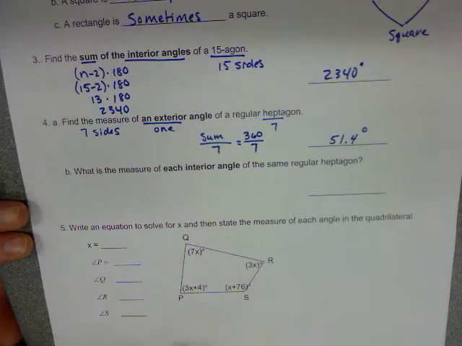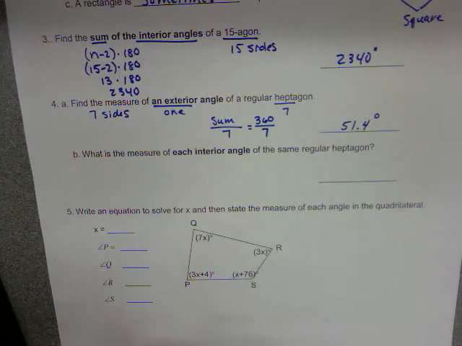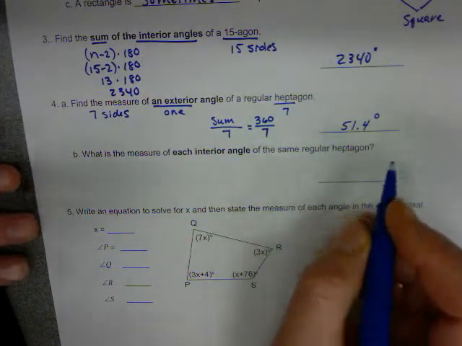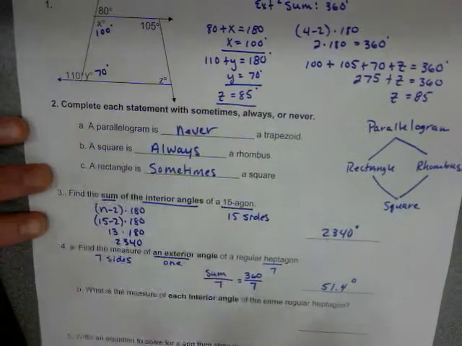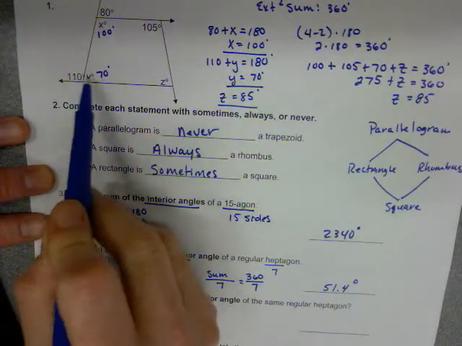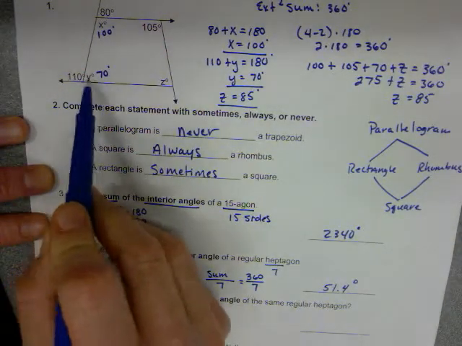And going on to letter B, what is the measure of each interior angle of the same regular heptagon? Well, we can do this a couple ways. We know that the interior angle is a linear pair from this diagram. All the exteriors and interiors will form a linear pair.